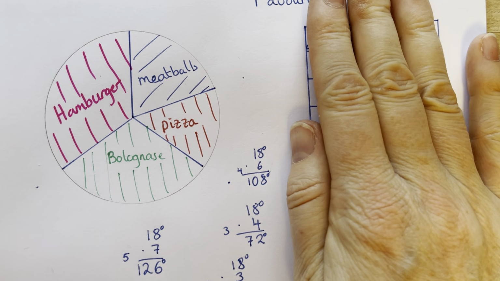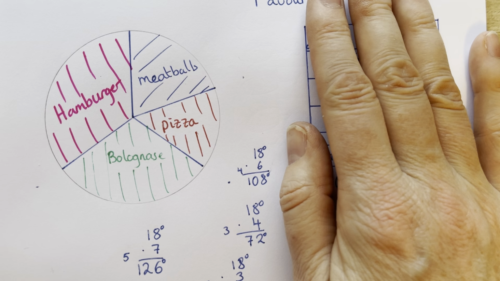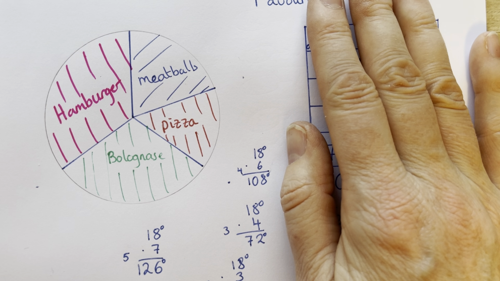You don't really need the data here, and if this was representative for the whole school, then this would give us a good idea of what the pupils' favourite lunchtimes were.